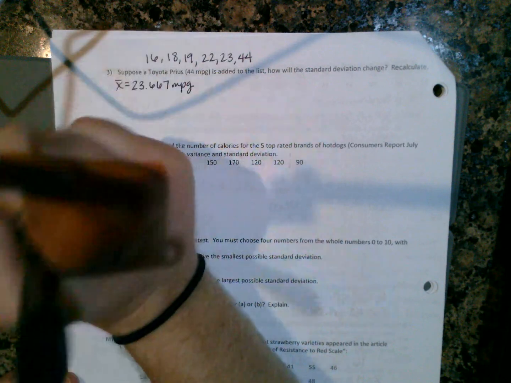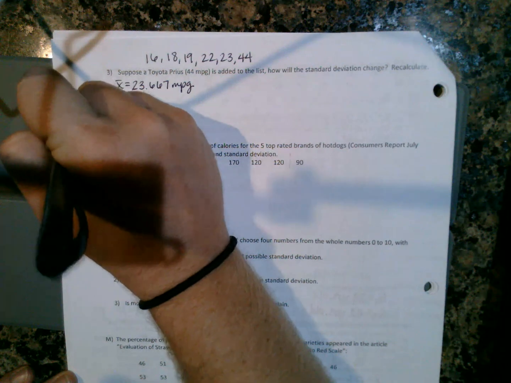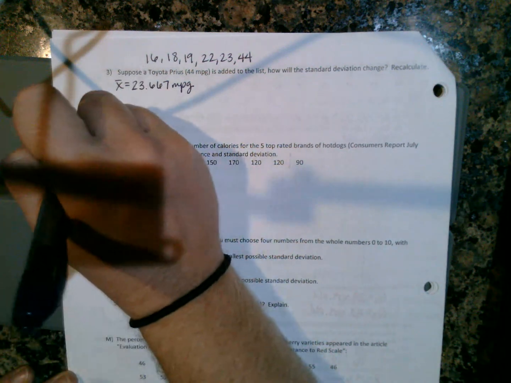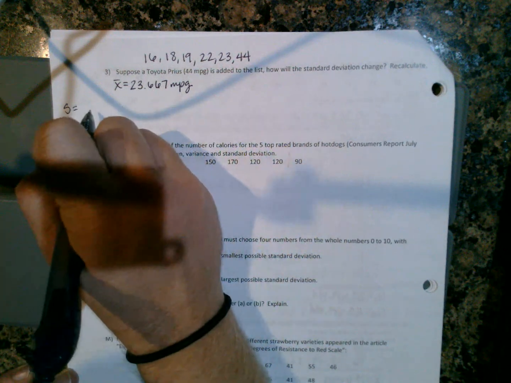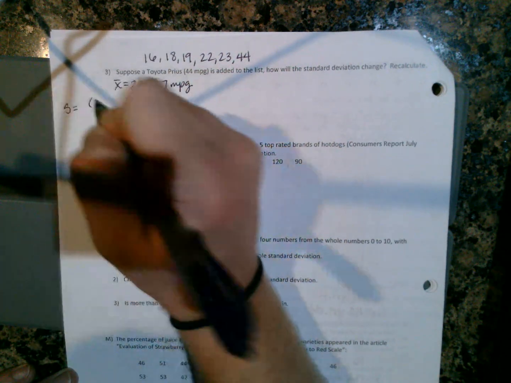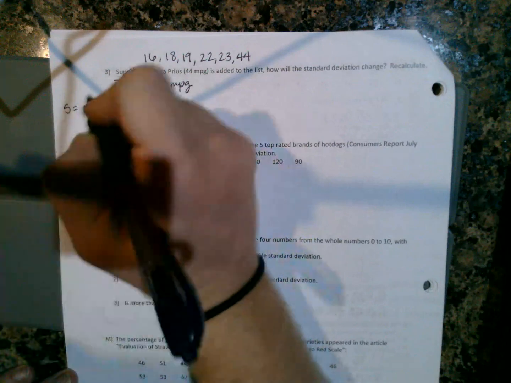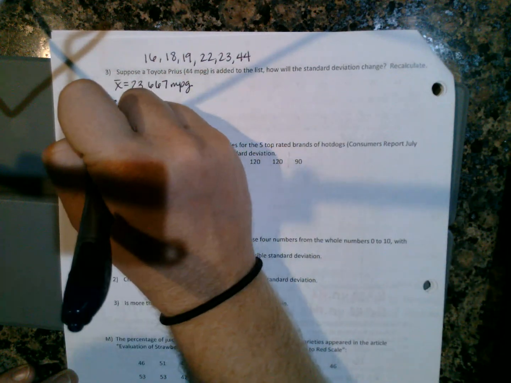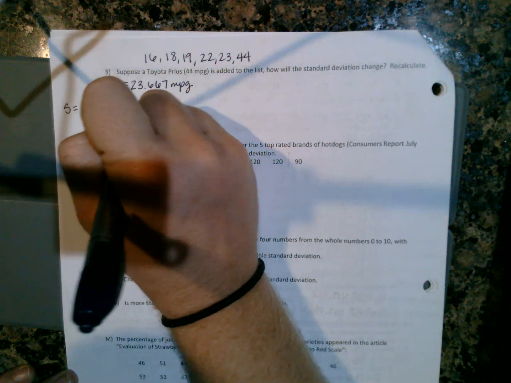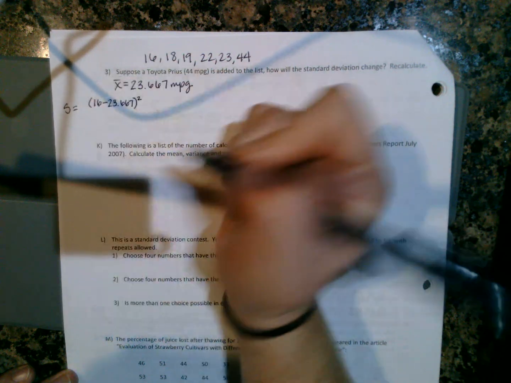So to calculate my standard deviation, I'm going to streamline the process quite a bit for you. It's going to be kind of long, so I'm going to scoot all the way over to the side here. I'm going to take my first x, which is 16, and I'm going to subtract the mean, 23.667, and I'm going to square that.